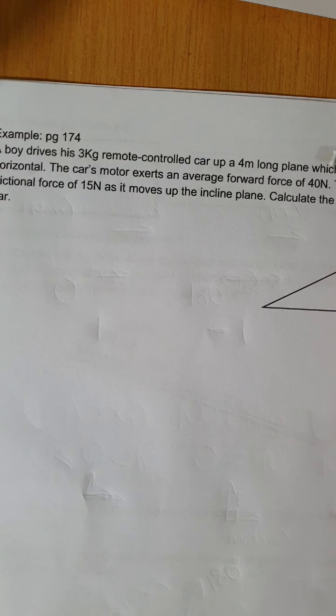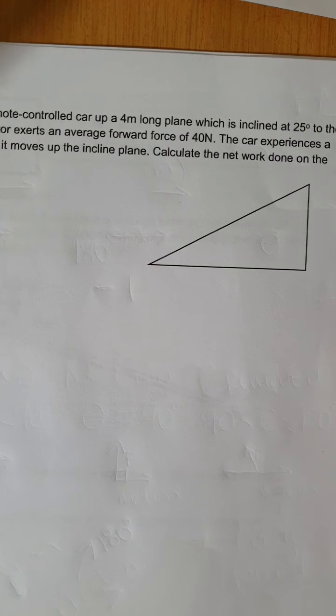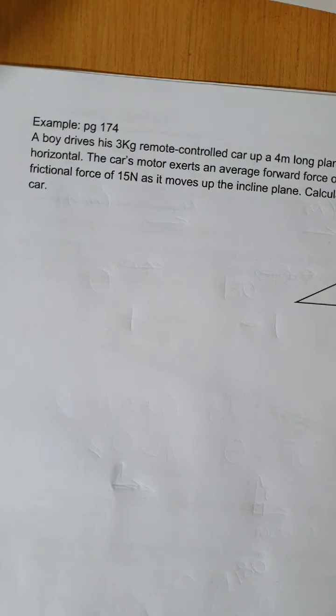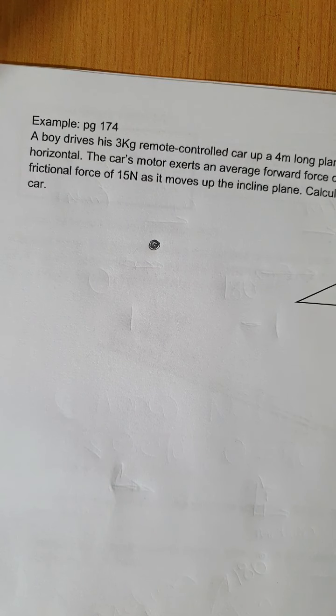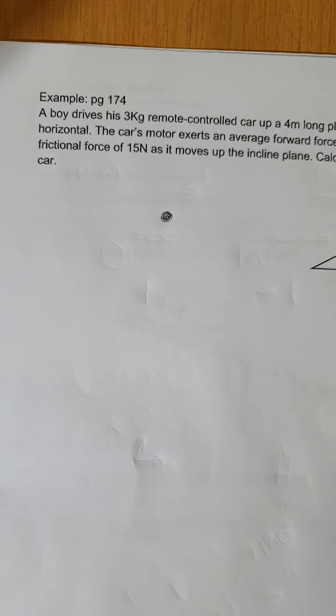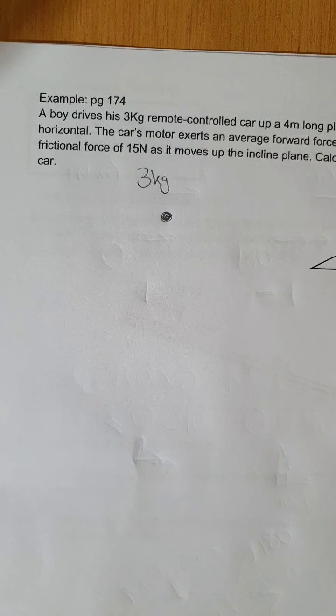So what we're looking at is a boy drives his 3 kilogram remote control car. I'm going to ignore the slope here. I'm actually going to draw it as a free body diagram, so that we get used to using free body diagrams. It says there a 3 kg remote control car moving up the slope, 4 meters long, which is an incline of 25.